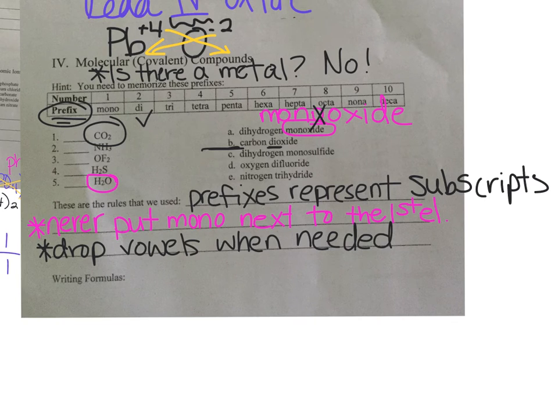Prefixes represent the subscripts. Your two easy rules are don't put mono in front of the first element and drop your vowels when needed. Another example besides mono oxide would be tetra oxide. We don't write tetra oxide. We write tetroxide. So we drop the A. So here's the tetra, meaning 4. We drop the A, tetroxide.